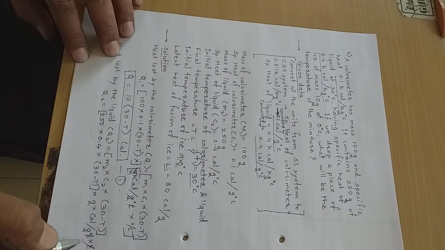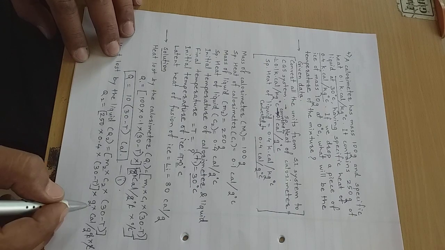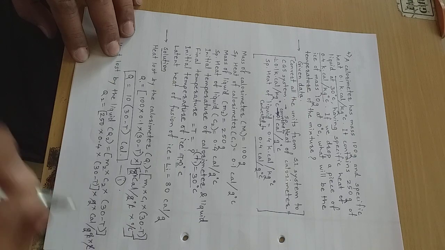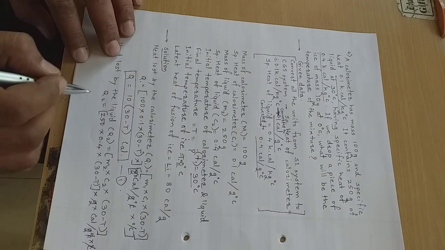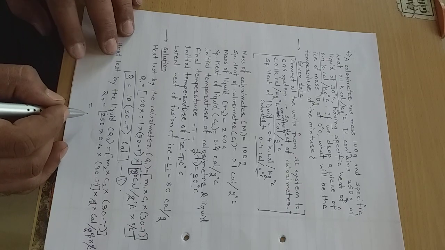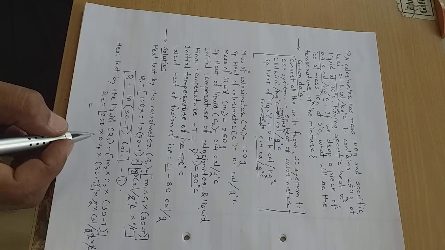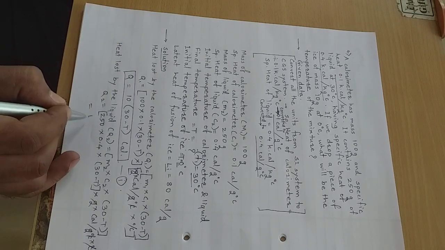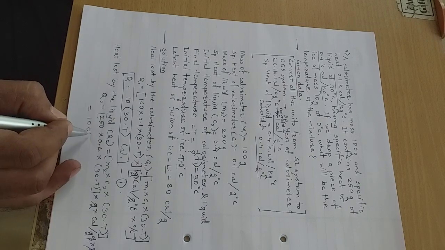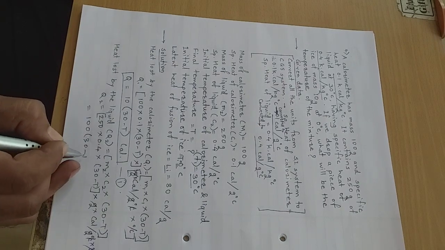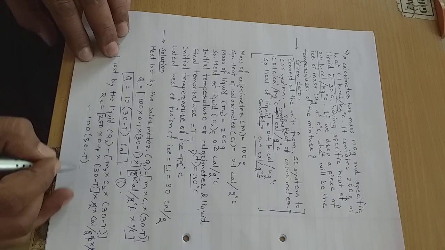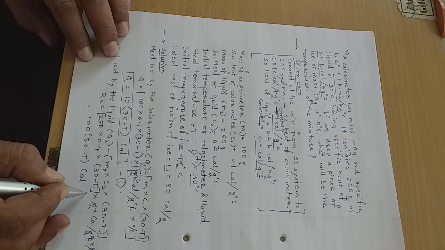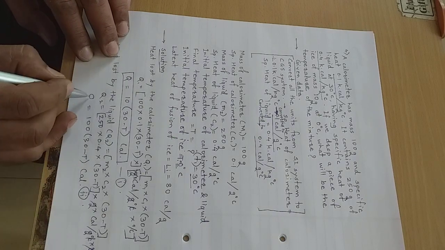Again this degree Celsius and gram from numerator and denominator will be cancelled. Then we will get multiplication of this will be 100 into 30 minus T calorie. This will be equation number 2.